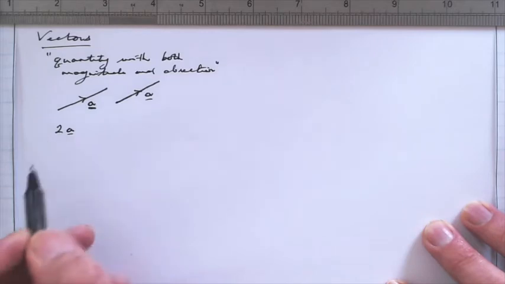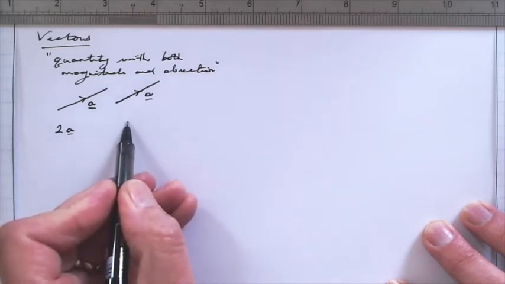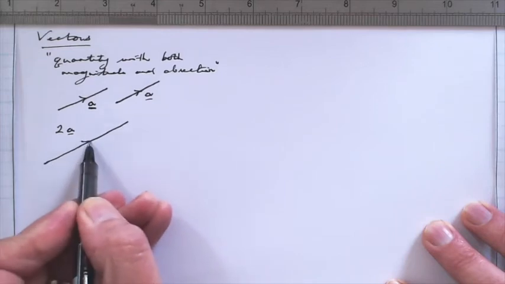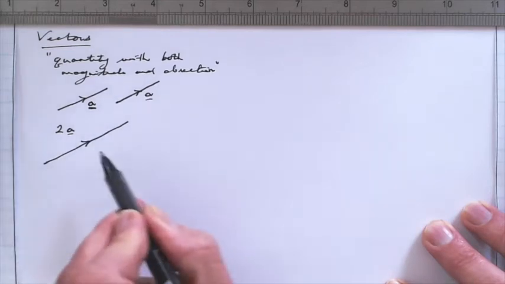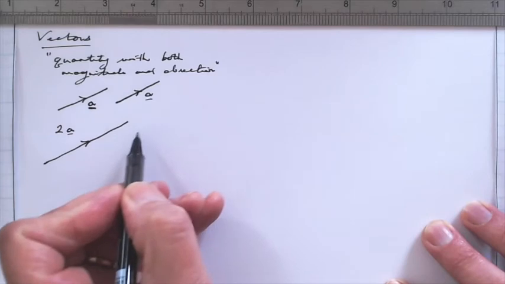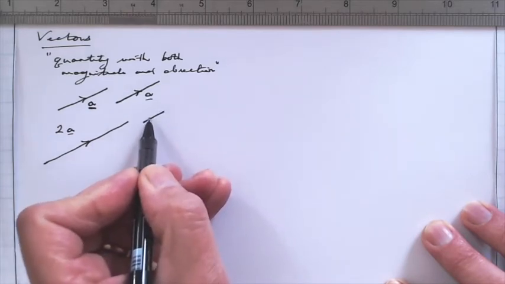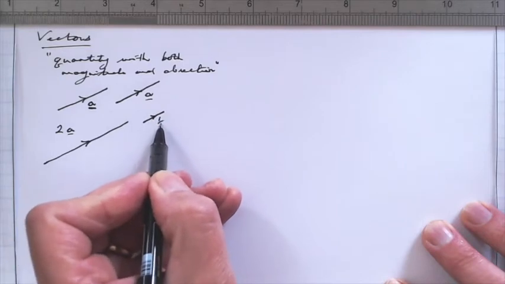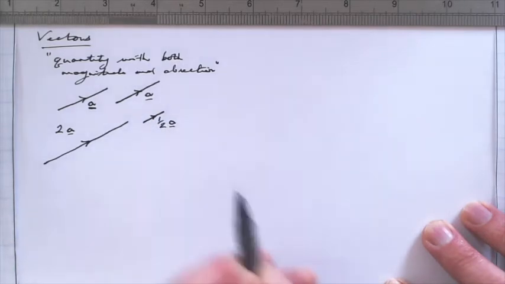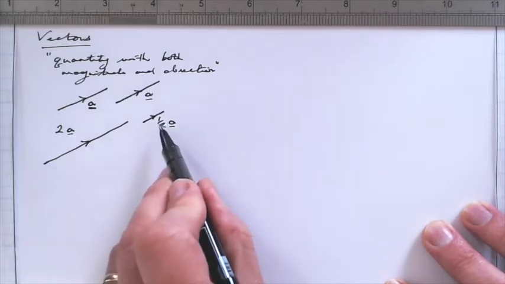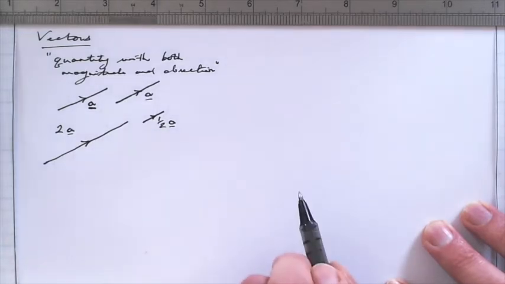So this vector I drew here, 2A, would be the same direction but twice the length. And likewise, I can imagine a vector in the same direction as A, but half the length. We would represent that as 1/2 A.